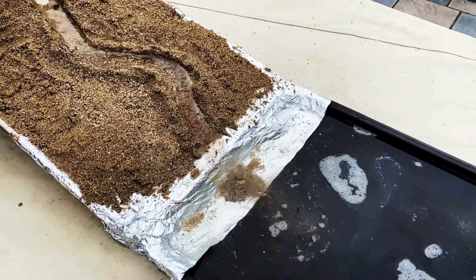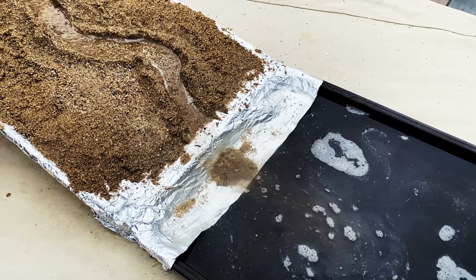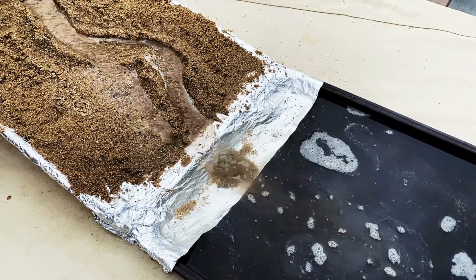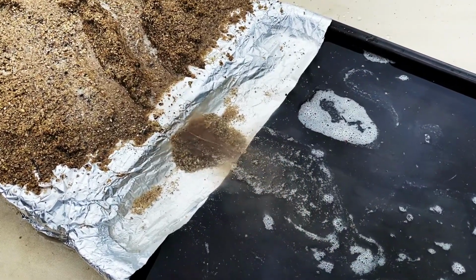The large grains of sand almost immediately drop, while the smaller grains continue to travel to about the middle of the pan. This deposition is much more accurate to how it happens in real rivers and lakes.